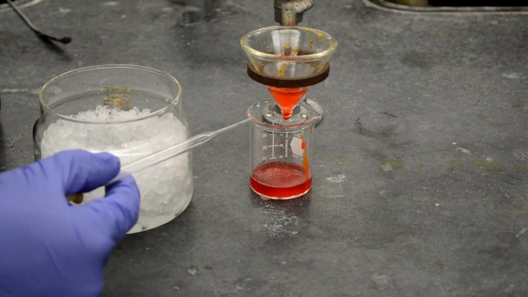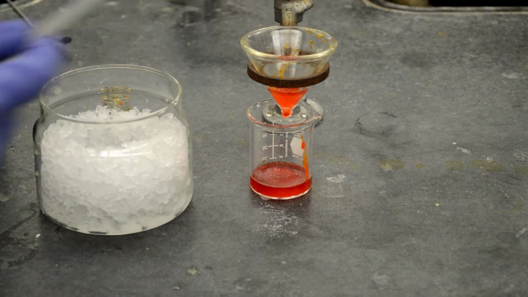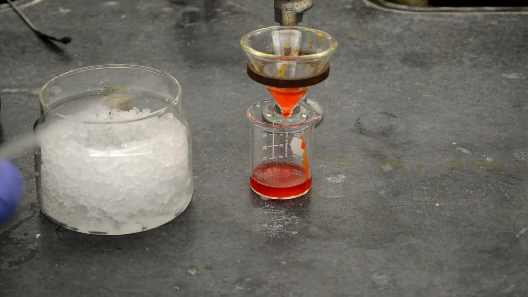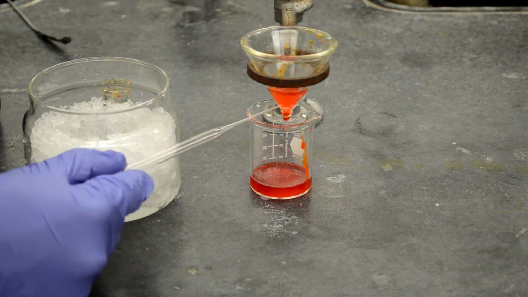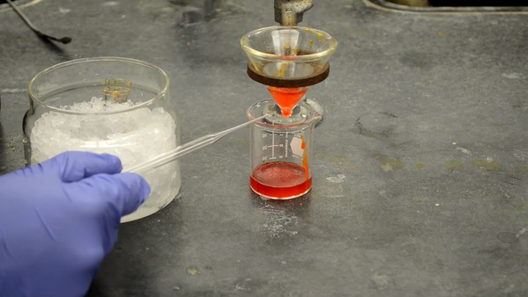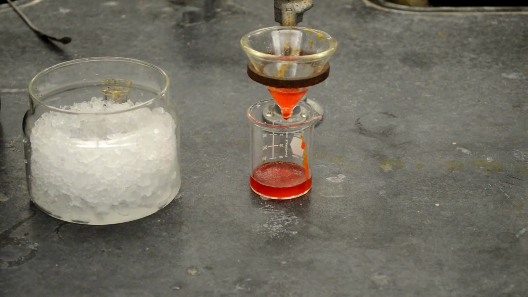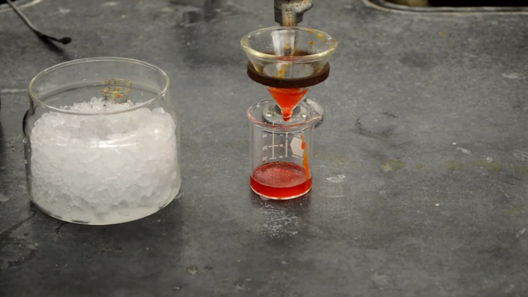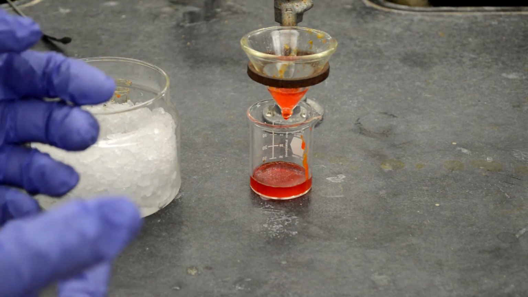You can see that it's still dripping. I removed the filter paper, sand and charcoal and trashed them, but some of the acetanilide crystallized out here in the funnel, and it clogged the funnel. And this is the reason why we don't want to use a funnel with a stem. If you have a stem, it will cool down the solution faster, and the acetanilide will crystallize out and clog the stem of the funnel.